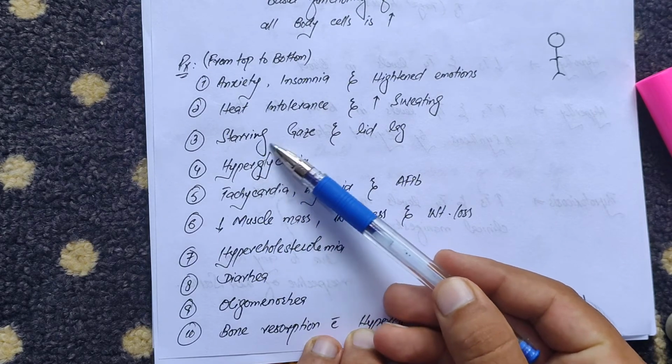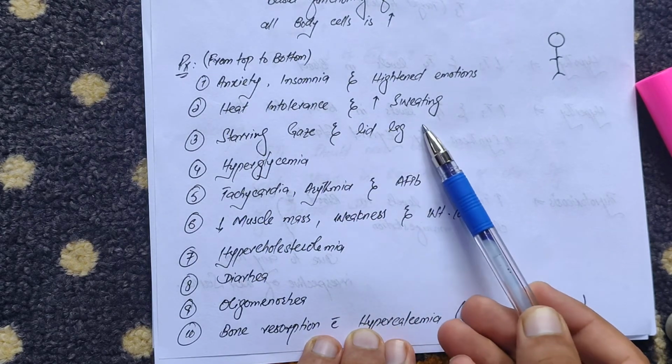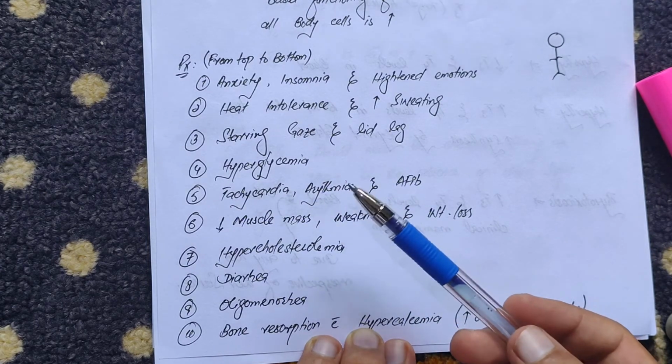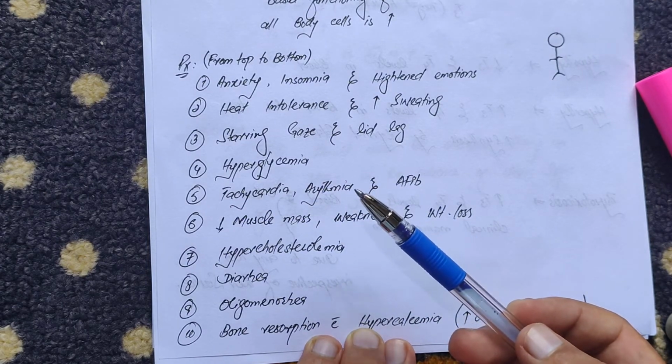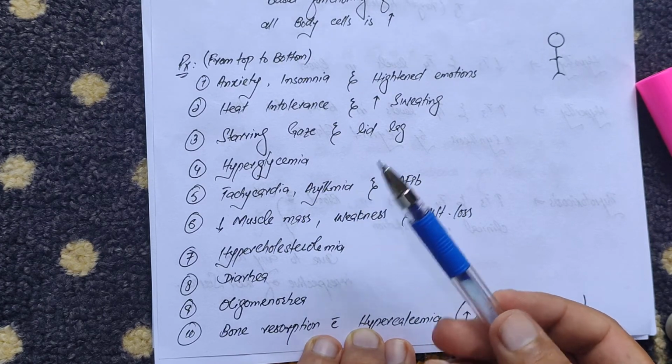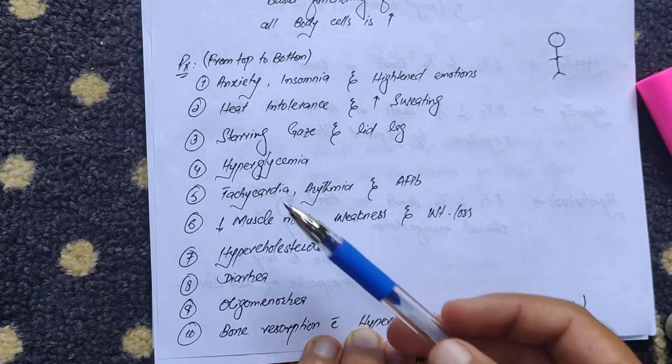The third thing is that they will have a staring gaze, lid lag, and lid retraction. This is the main symptom of hyperthyroidism. You will see in all of these patients a staring type of gaze, and they will have lid lag and lid retraction as well.